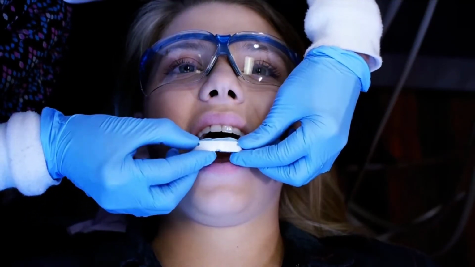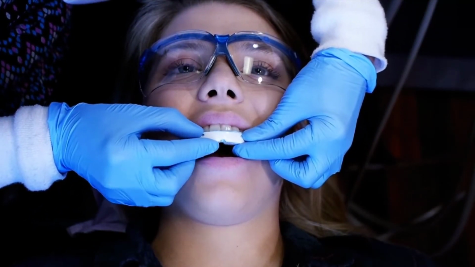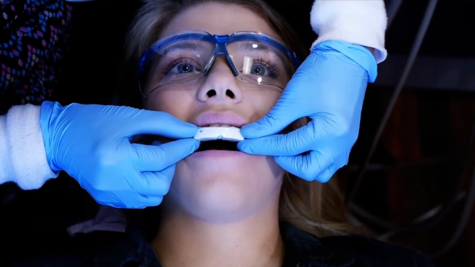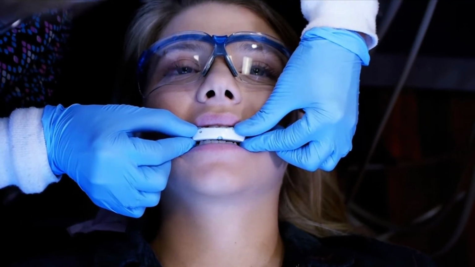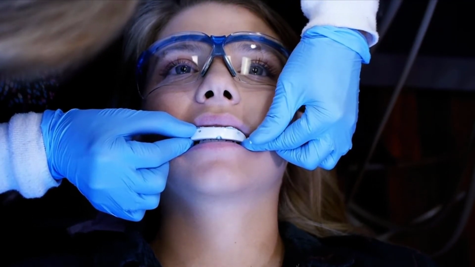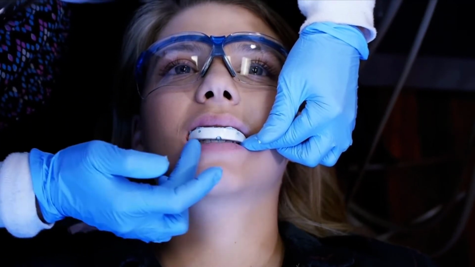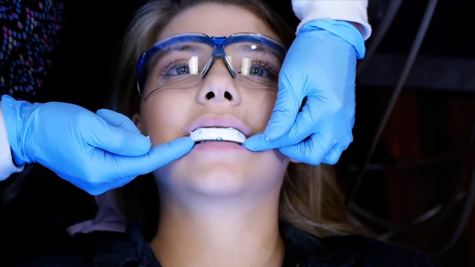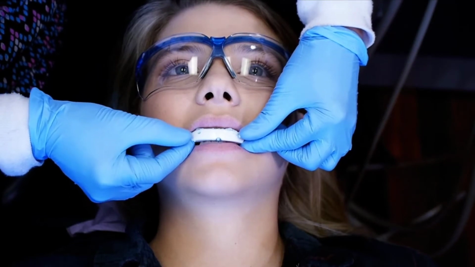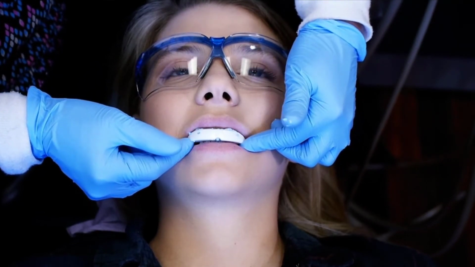I'm going to have Jenna open for me again. I'm lining this up with the midline, positioning the anterior of the flange, and then I'm going to ask Jenna to gently close for me. And again, I'm eyeballing and making sure that I've got a contact on both sides, but that her back teeth are not touching. And now we simply just have to hold it in place until the material sets.